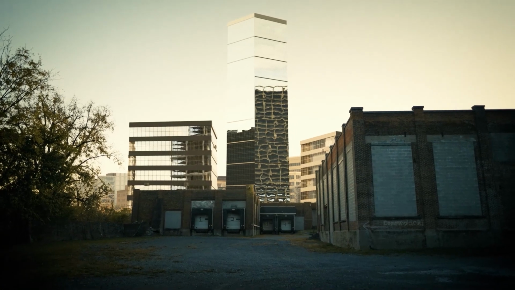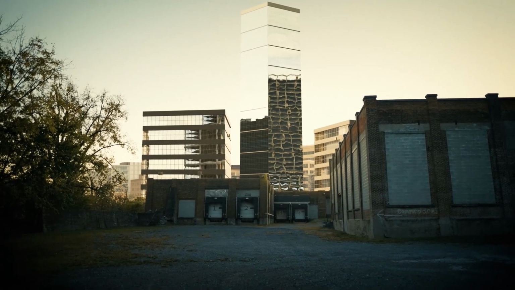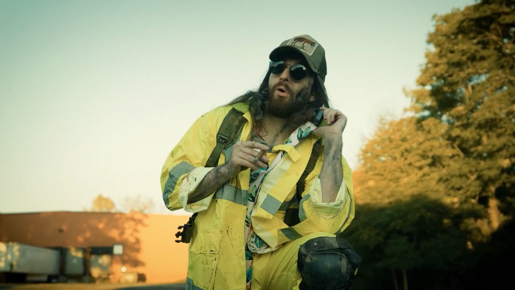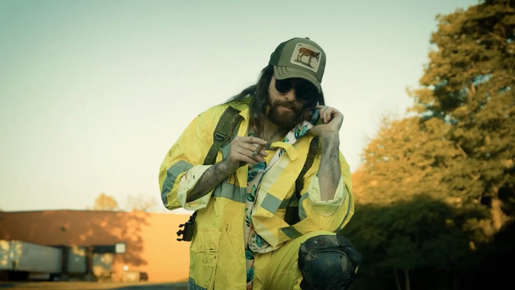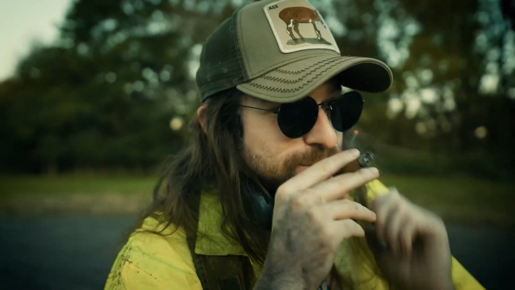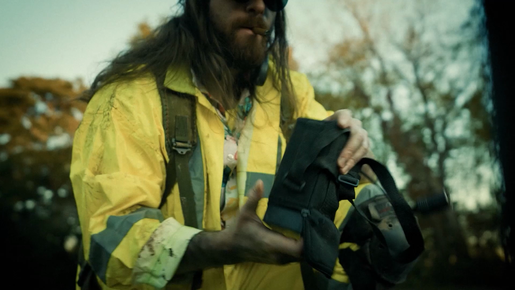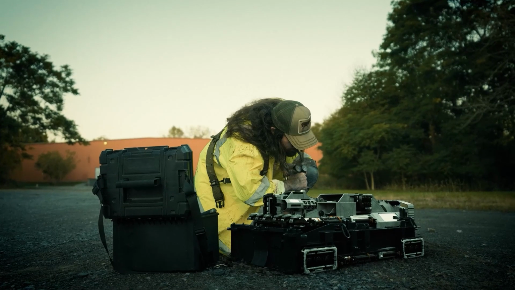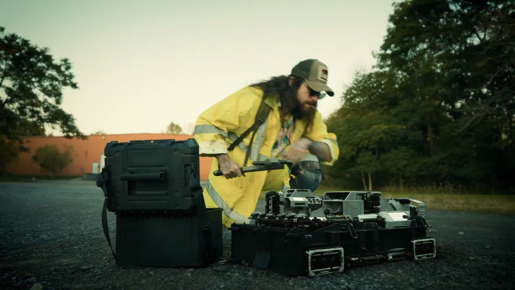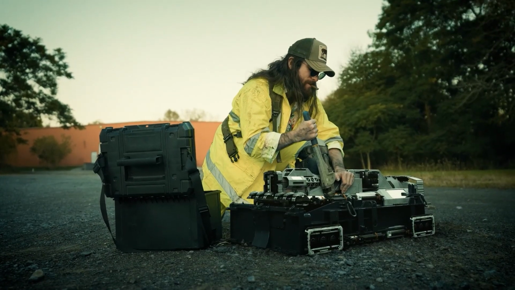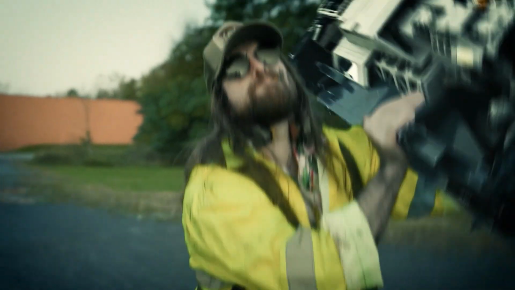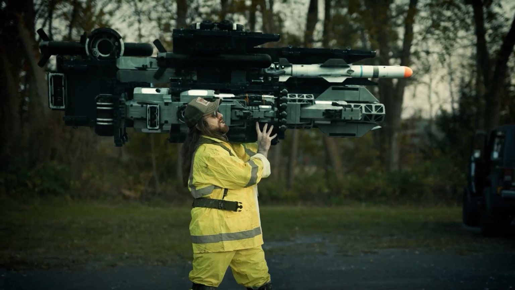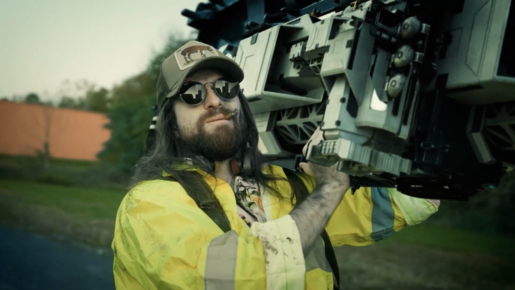Man, this is Unit 12. I'm on site prepping canisters for extermination of Category 3 mega roaches. Category 9. Copy that. I love a Category 9.